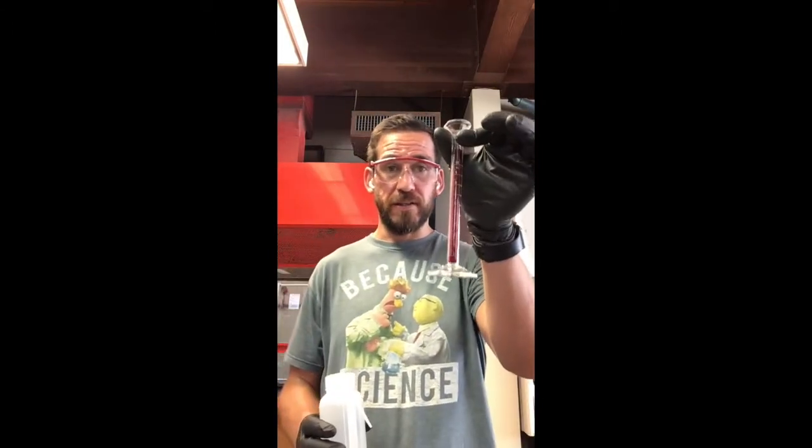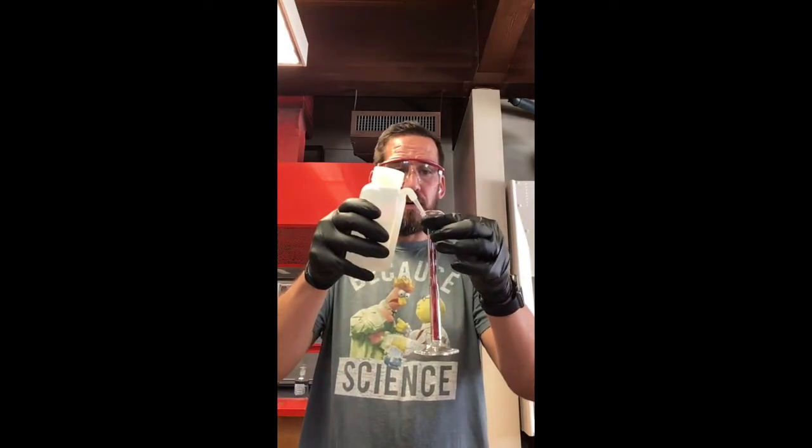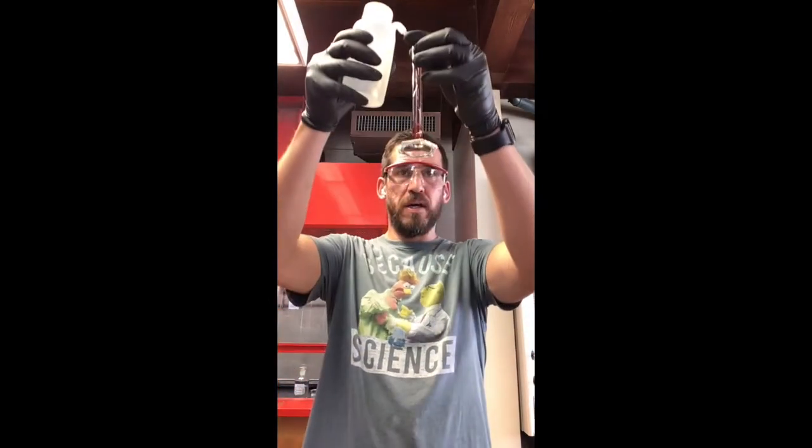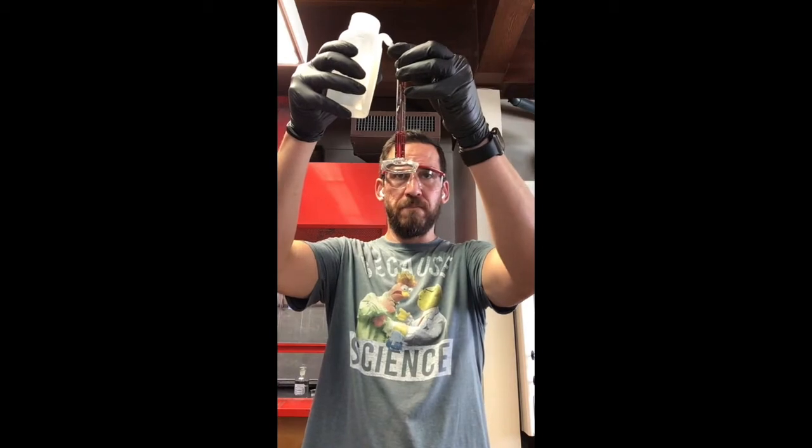Now, we do need to add 4 mils of water to that. So what we're going to use is our graduated cylinder. I got the 10 mil one here. And this is clean deionized water, so I'm going to go ahead and squirt that in there. And you see?